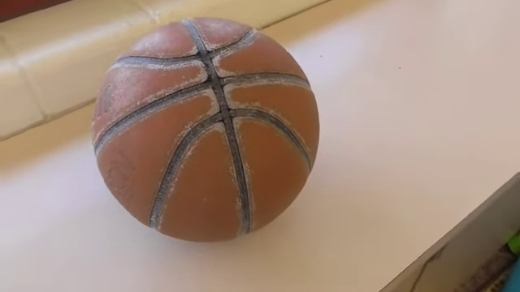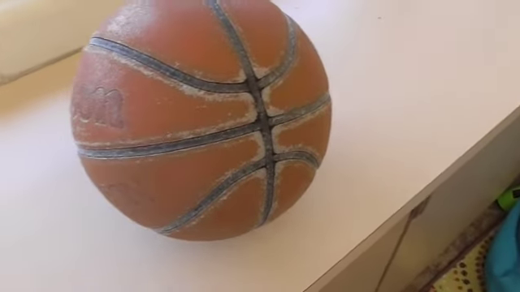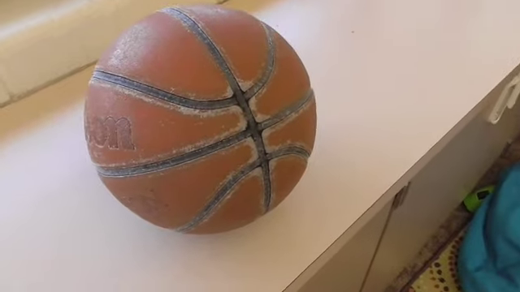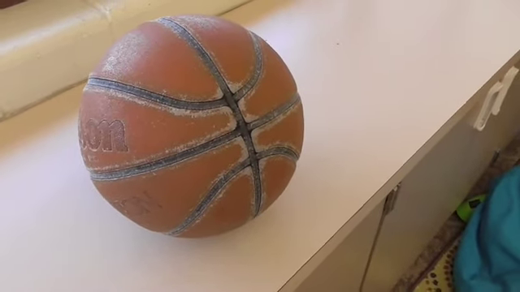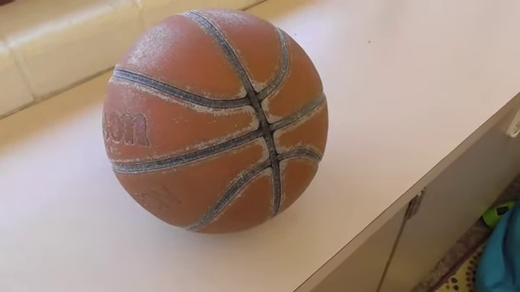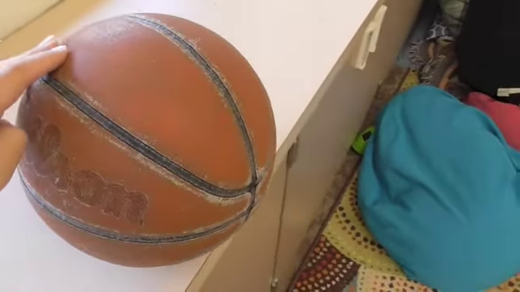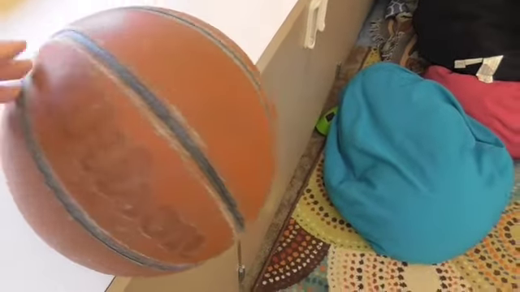Hey guys, we're over here by the counter getting ready for our bouncy ball experiment. Now remember, you're going to want to keep your ball at the same distance every time, so that's why I'm using the counter right here. I know that it'll drop from the same distance every time. All right, let's see how many times this ball is going to bounce. Ready, set, go.